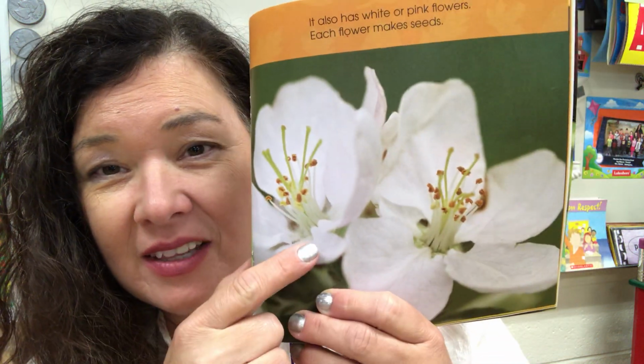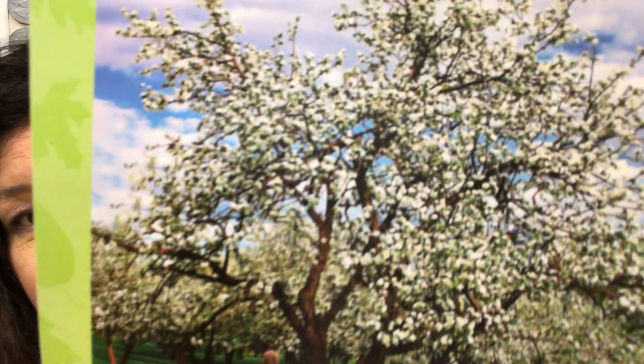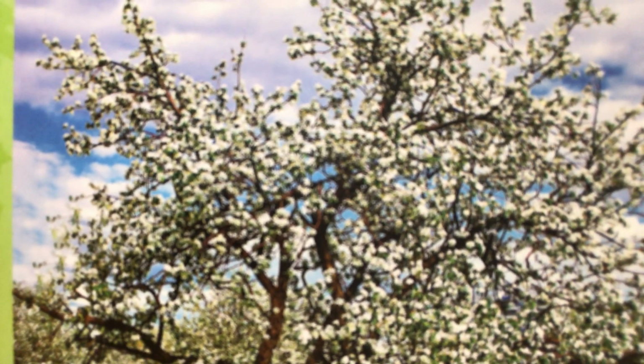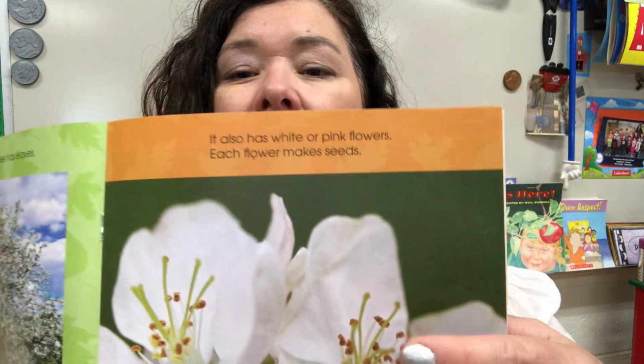See that? Those are the flowers that are on the tree. You can kind of see it in this picture too. Let me get it very close. There's leaves on there, but you see those white apple blossoms? Those are the flowers, the apple blossoms, which happens to be Arkansas's state flower.